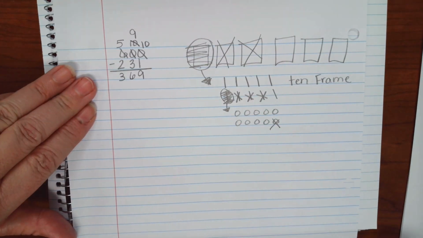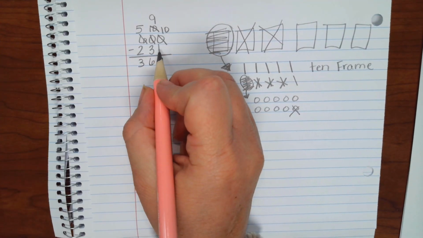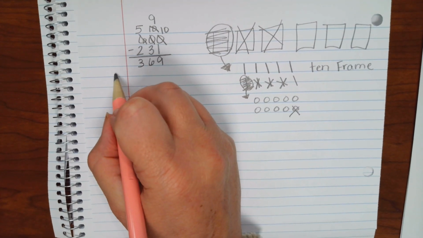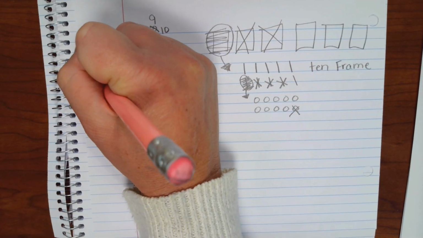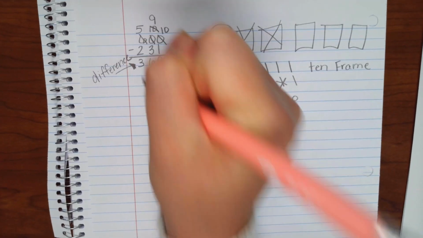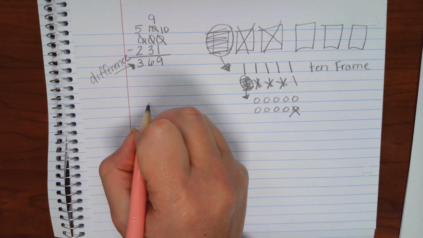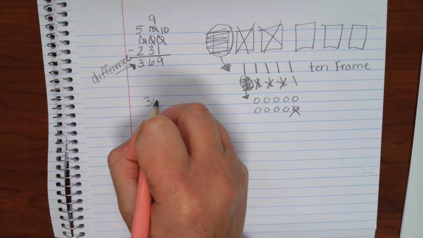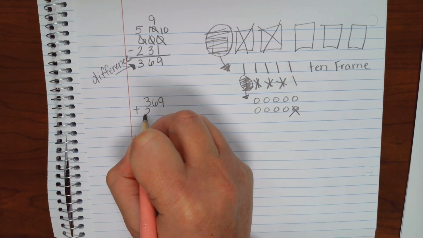Good. So go down here and we're going to check. Remember, this is a whole. What's the answer to a subtraction problem? It's called the difference. We're going to take the 2 parts, which one part is 369. We're going to add it to 231.